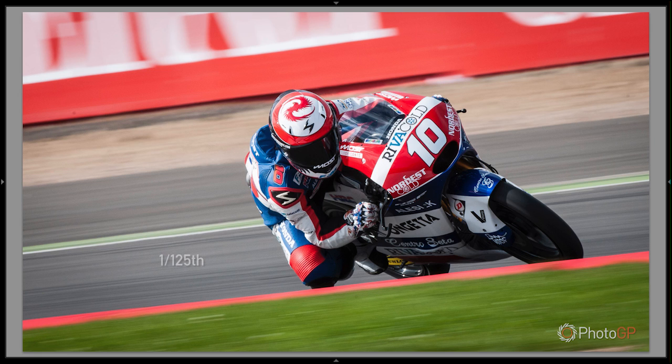Miller dropped out of the example series, and we have Alexei Masmu instead. He looks like he's going much faster through this corner. We're seeing much more of the grass during the longer exposure, the slower shutter speed allowing the camera to see more of the area around the rider.